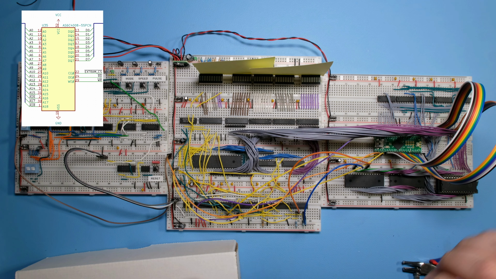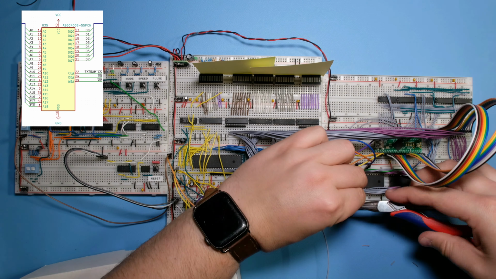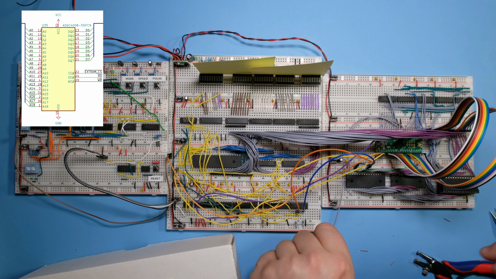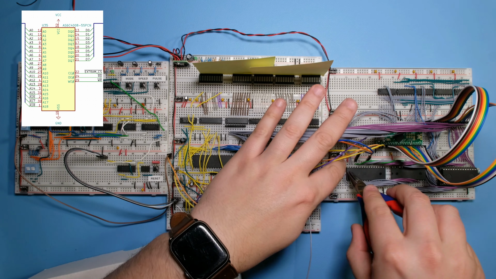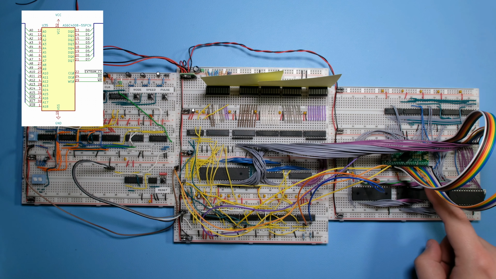A15 goes to pin 31. A16 goes to pin 2. A17 goes to pin 30. And finally, A18 goes to pin 1. There we go. This should be everything.